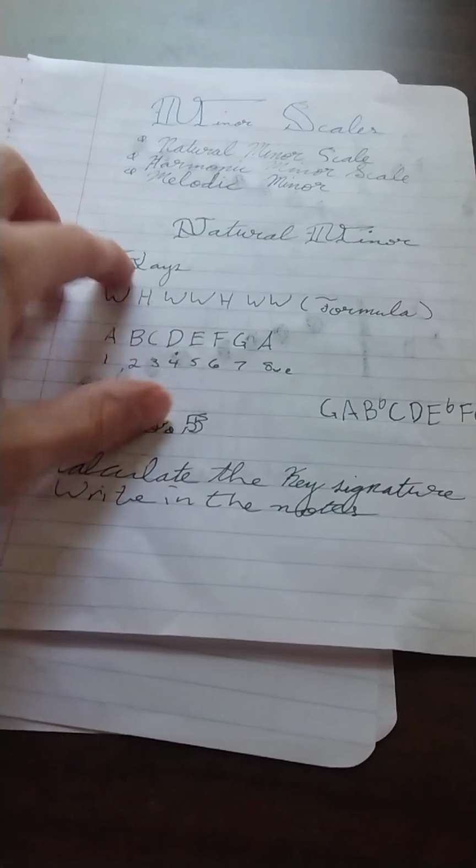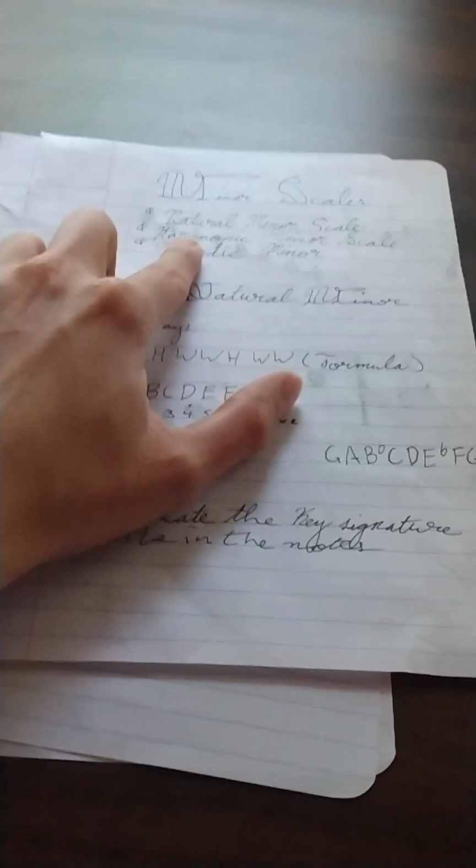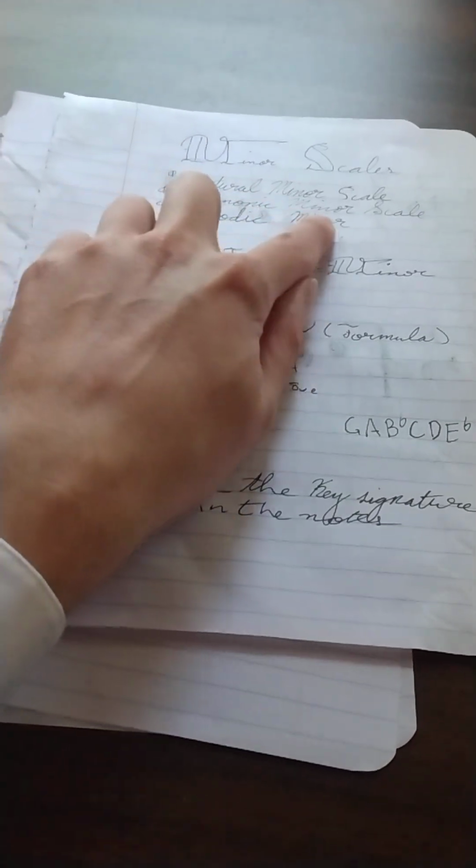But the natural minor scale, it's called the natural minor scale because it exists, in all sincerity, naturally within the major scale. Okay? So here we have, the other 2 are harmonic minor and then melodic minor, and we'll get to those. But again, I'm not going to tell you why it's called harmonic minor and why this is called melodic minor. Mozart knew, but it's not for this video, okay?